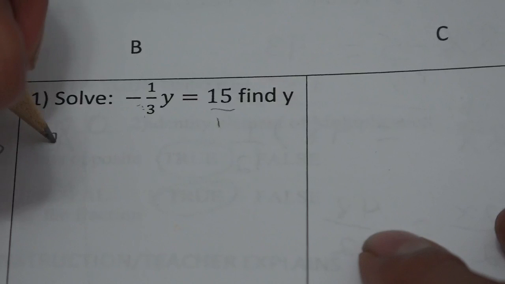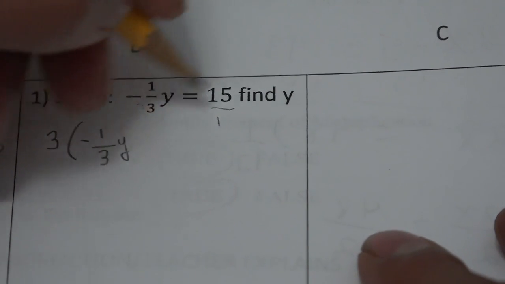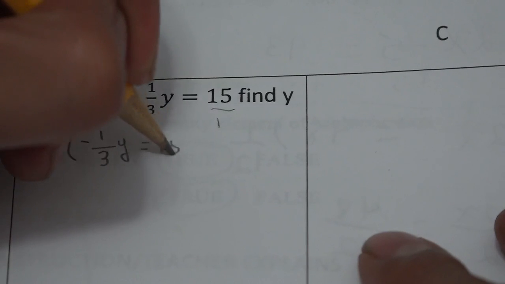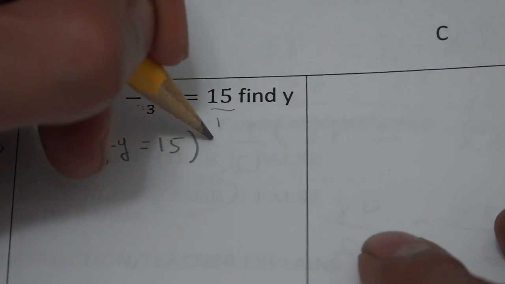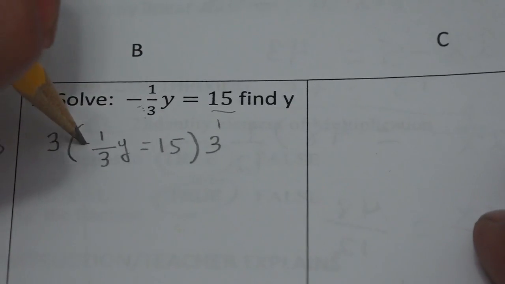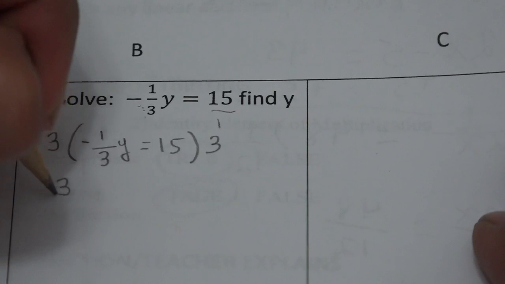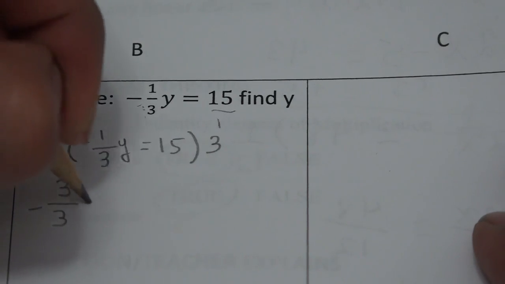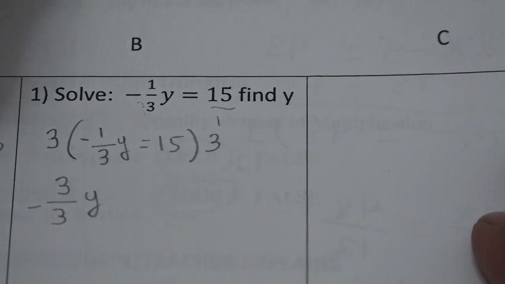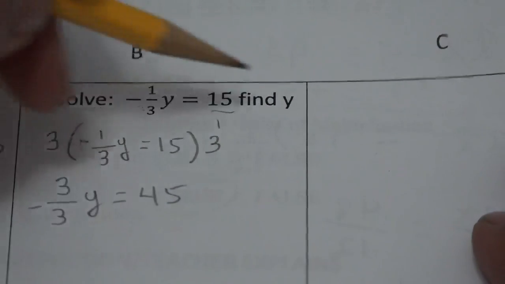So what you do is you multiply the whole thing by the common denominator. That's it. Okay, so 3 times negative 1 is negative 3 over 3. So that's negative 3 over 3 y, correct? And then equals 45.